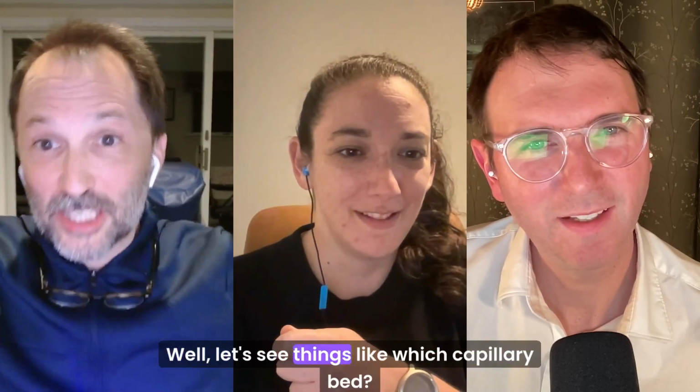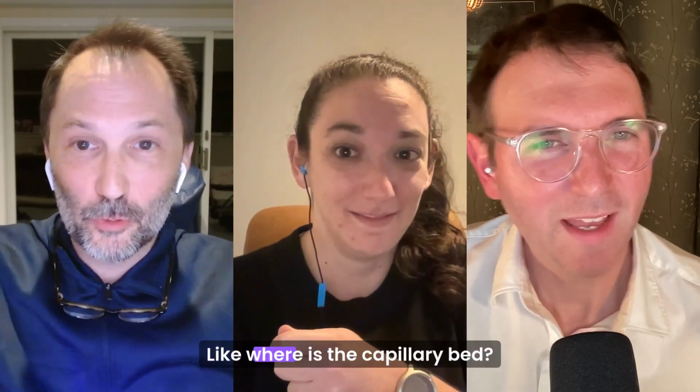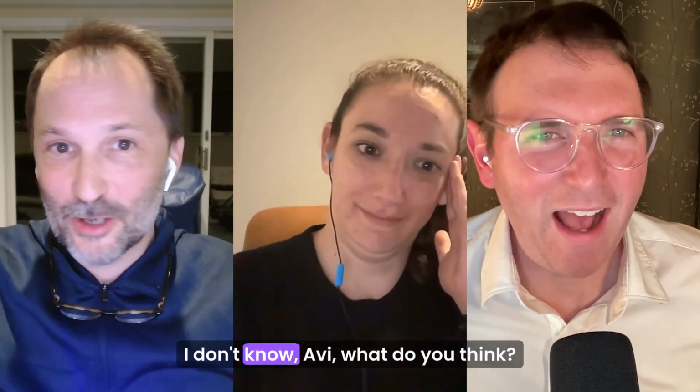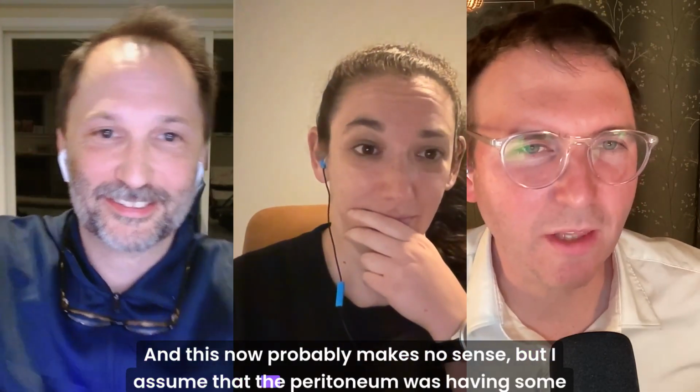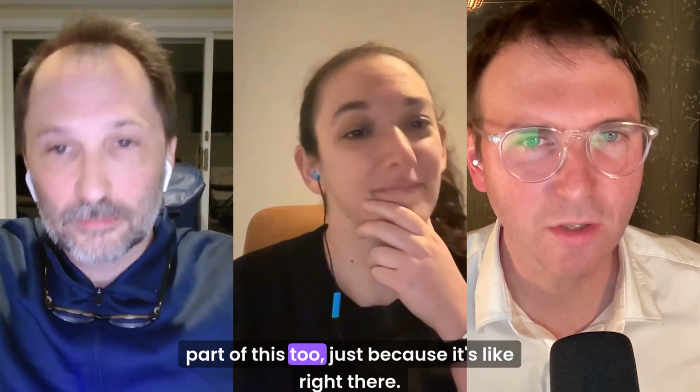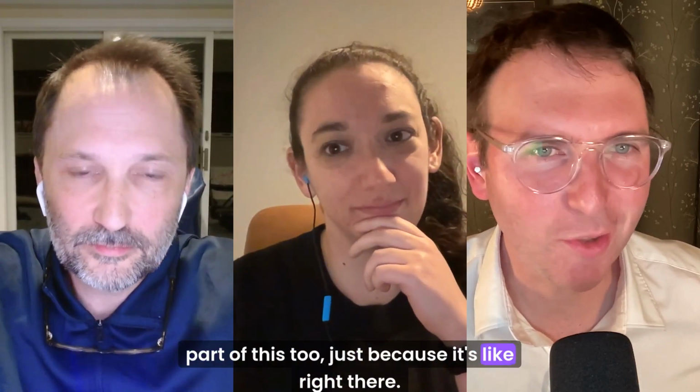Well, that's the thing, which capillary bed? Where is the capillary bed? I don't know, Avi, what do you think? I don't know. And this now probably makes no sense, but I assumed that the peritoneum was having some part of this too. Just because it's right there.